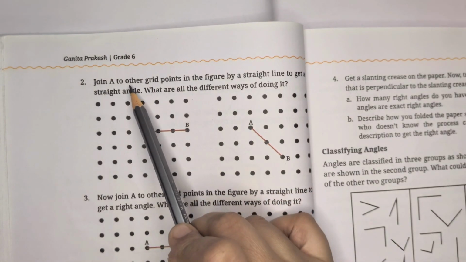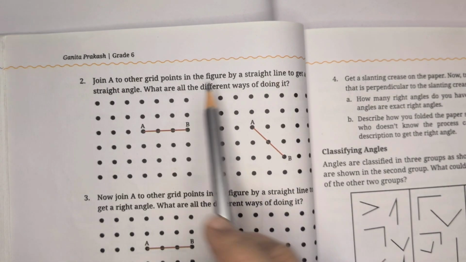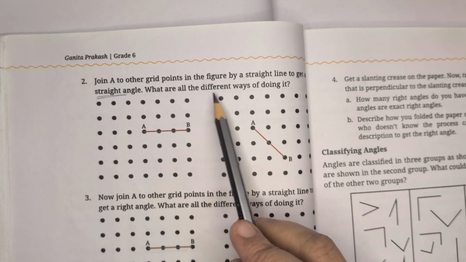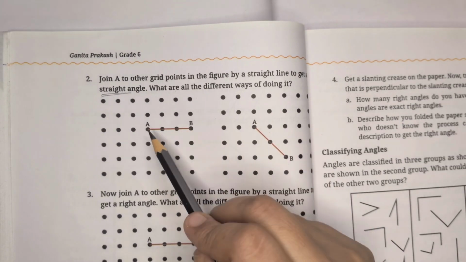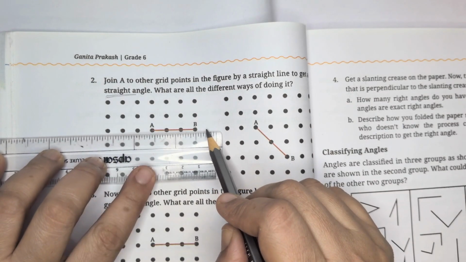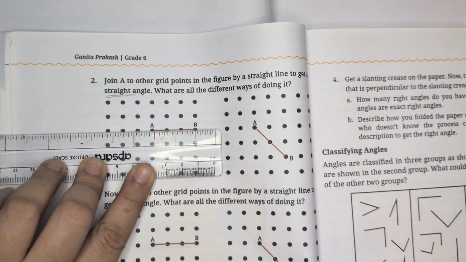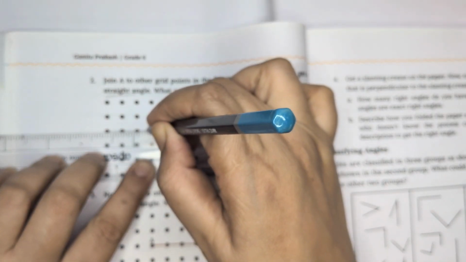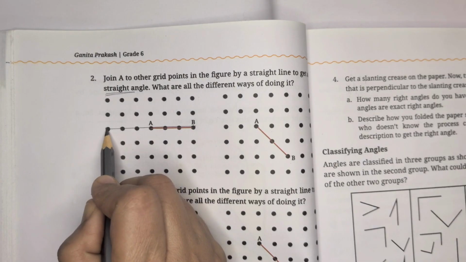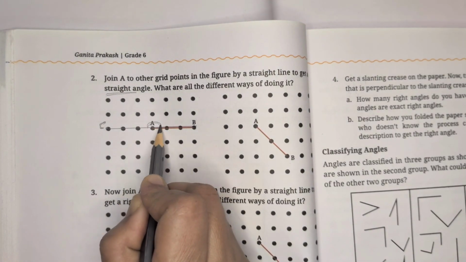Second question, join A to other grid points in the figure by a straight line to get a straight angle. Here we have to make a straight angle. What are the different ways of doing it? So here AB, straight angle means a straight line is supposed to come. So we can draw the line. This is the way. So BA, here we can mark that point as C. BAC is a straight angle.